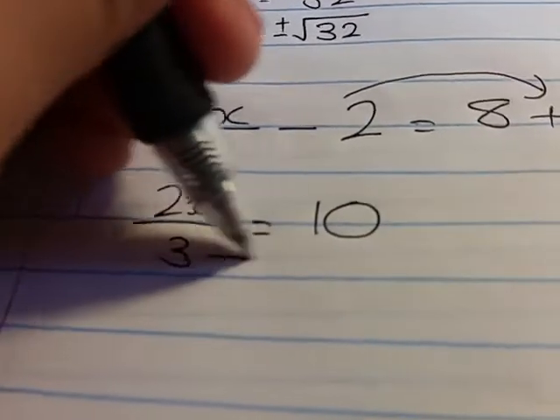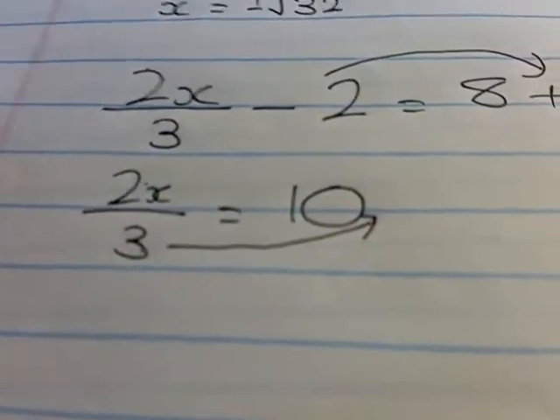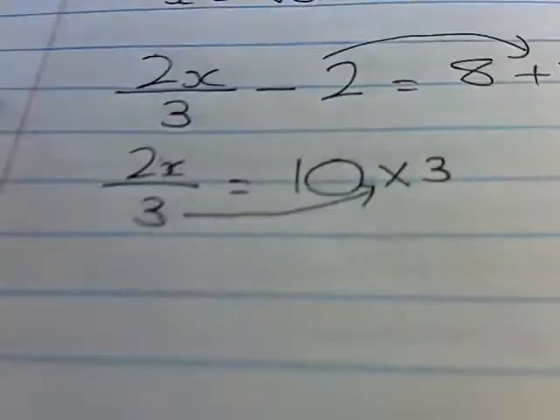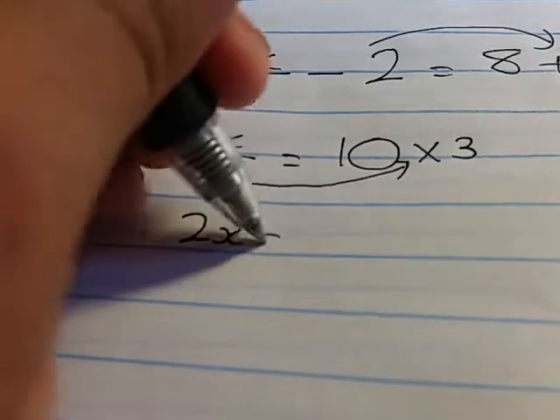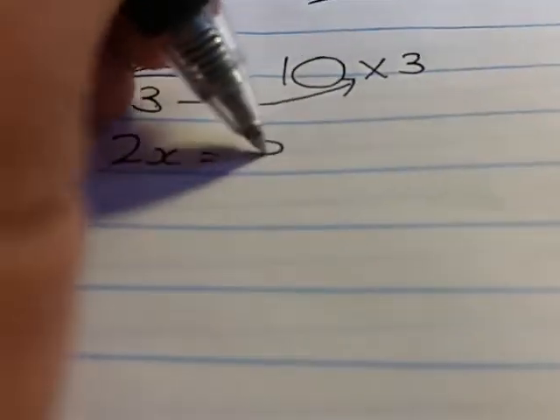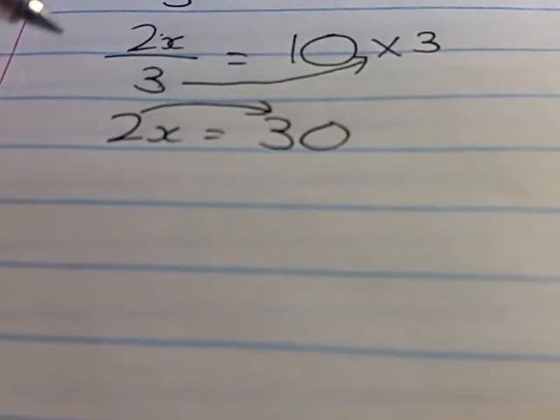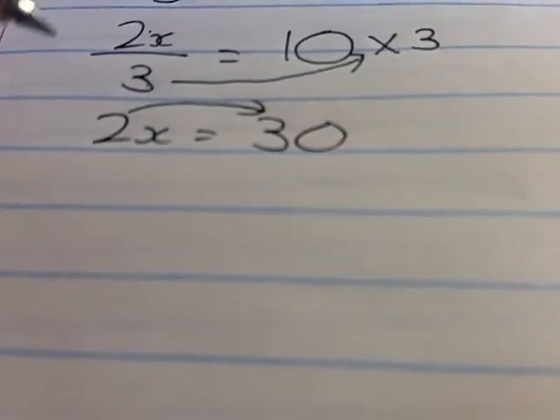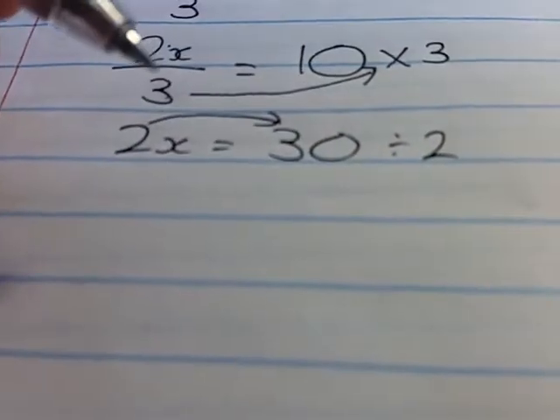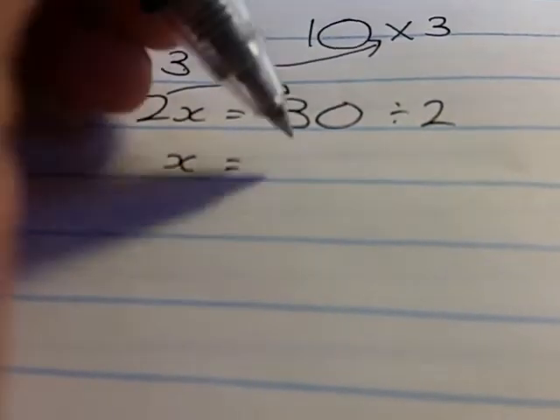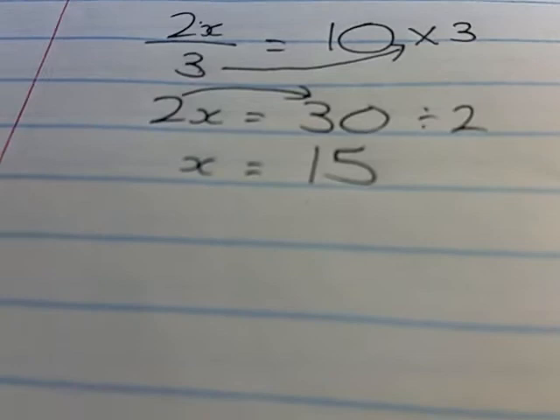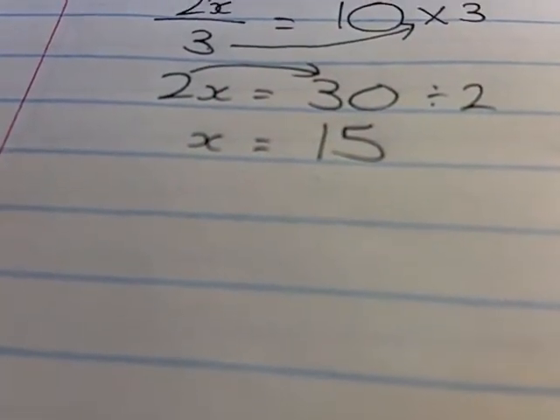So I'm going to personally move the 3 first. So division by 3 on one side becomes multiplication. So I end up with 2x equals 10 times 3, which is 30. And then after that, I can move the multiplication by 2. I've been doing a lot of multiplication by 2s during this lesson. And that becomes division by 2, maybe because it's the easiest one to relate to. x equals 30 divided by 2, which is 15. Alright.